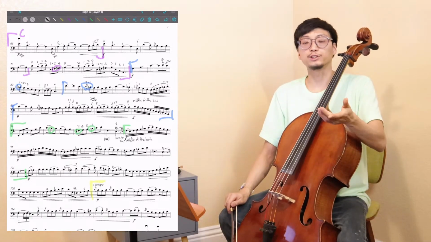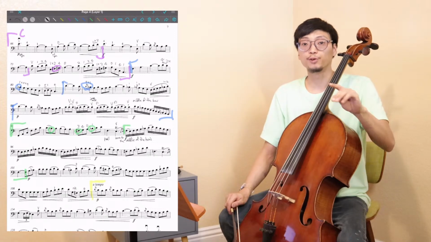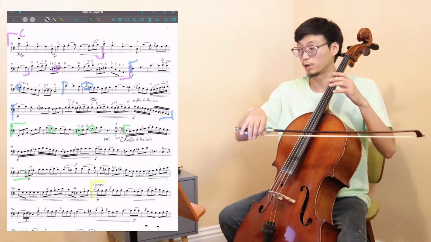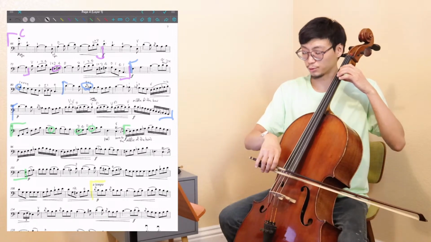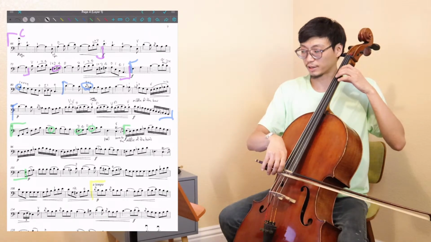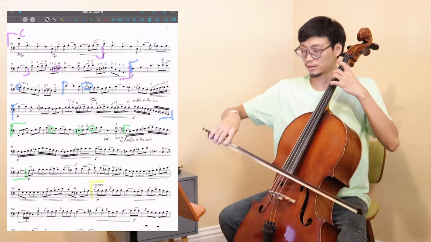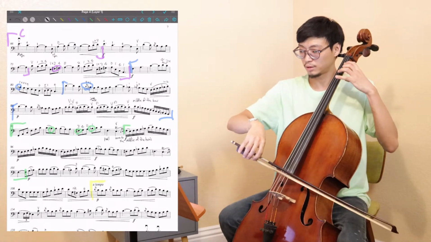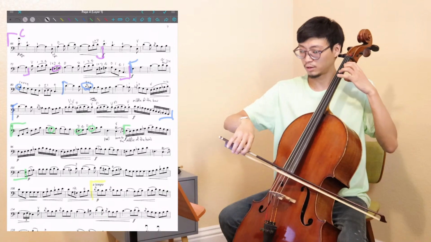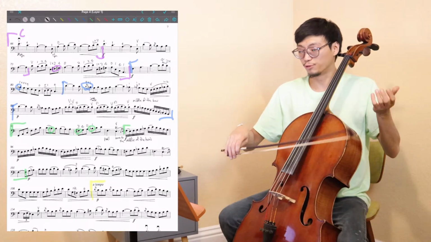And then what you're going to do is the same rhythmical pattern along with the bowing, so along with the slurs. If you do variation 1 with the bowing, it'll be like this. Right? If you do variation 2.